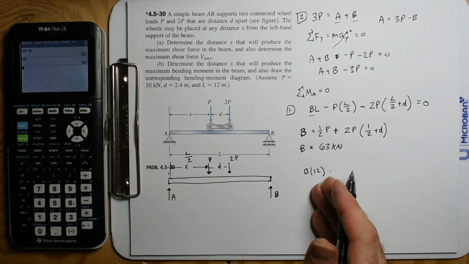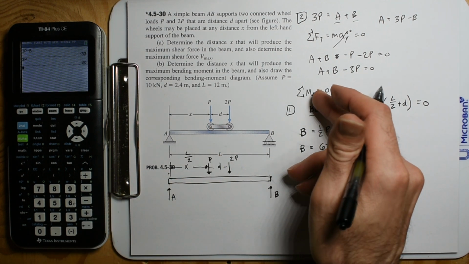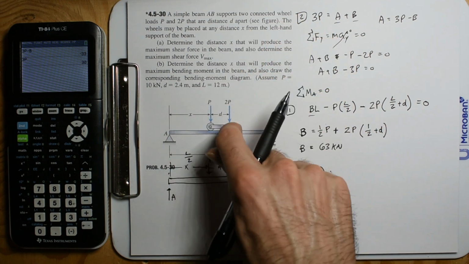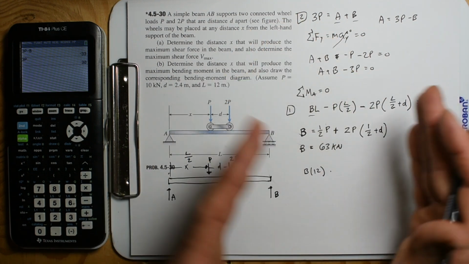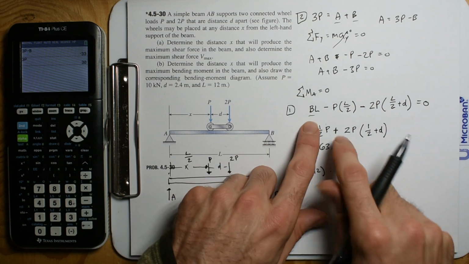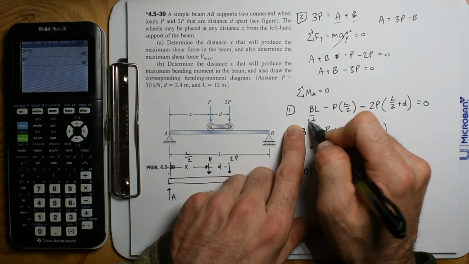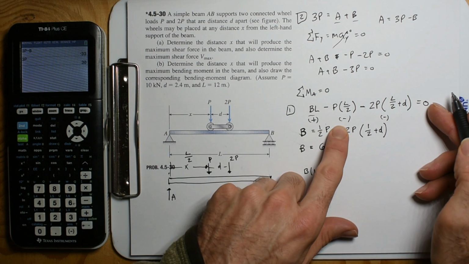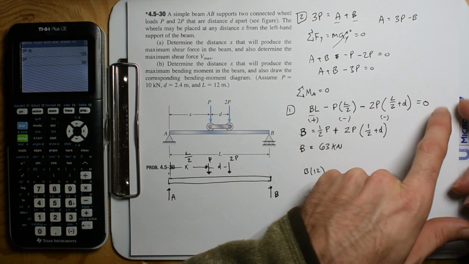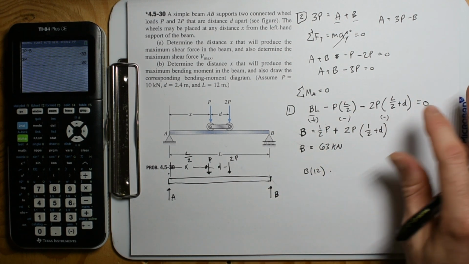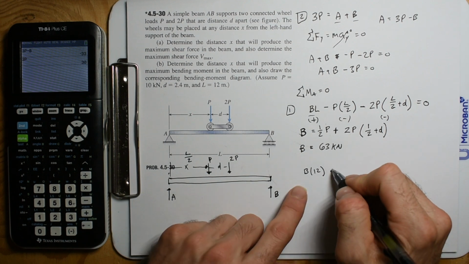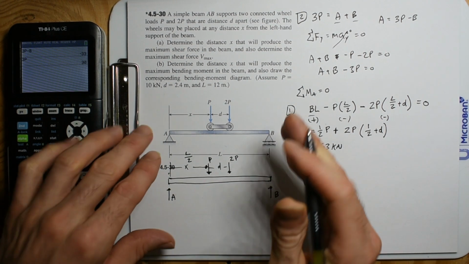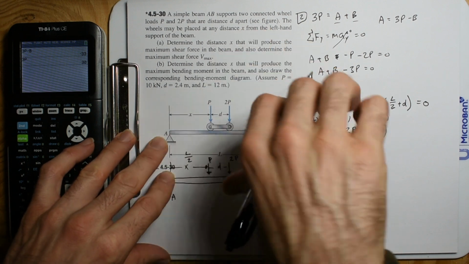Oh, and the other thing you can do is if your sum of the moments adds up to 0 and you have positive moments and negative moments, you can just make those equal to each other. So here's my positive moment, and here are my negative moments. Because I have this equal to 0, I could just take the negative moments over there. So we're going to have 12b. These are my positive moments. That's the only one. These are negative moments.